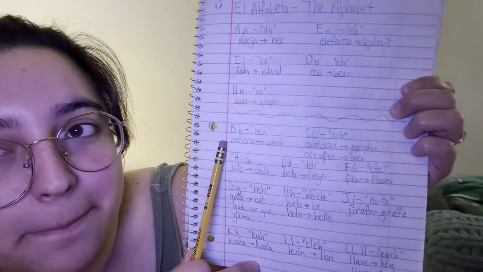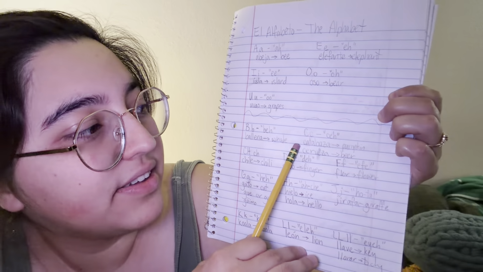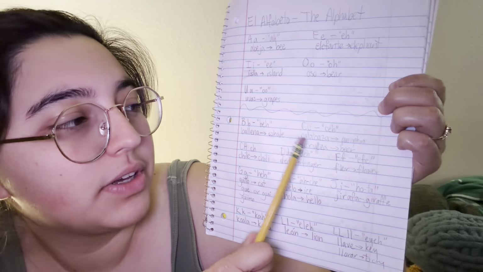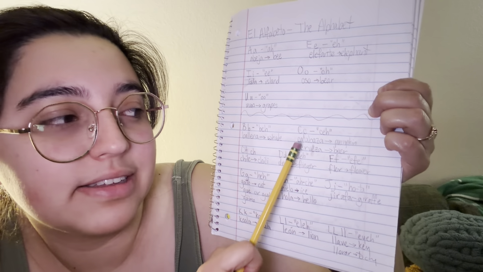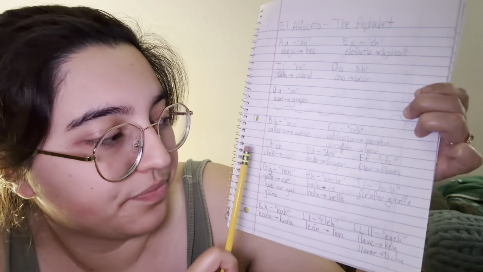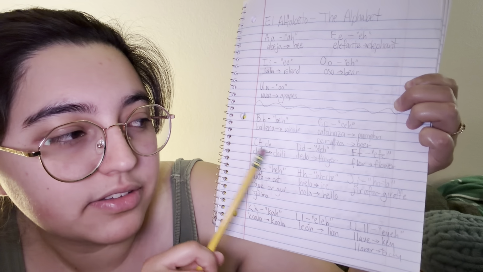B, ballena. C, K or S, depending on the word, so calabaza, or cerveza. CH, the ch sound, chile.